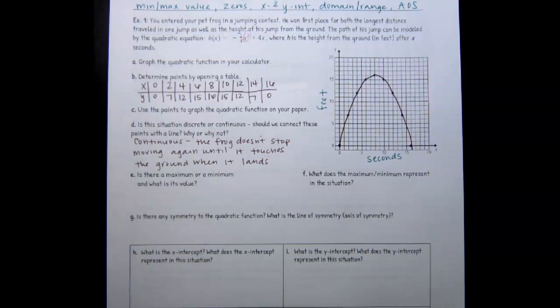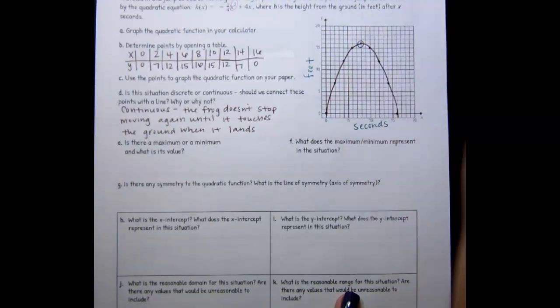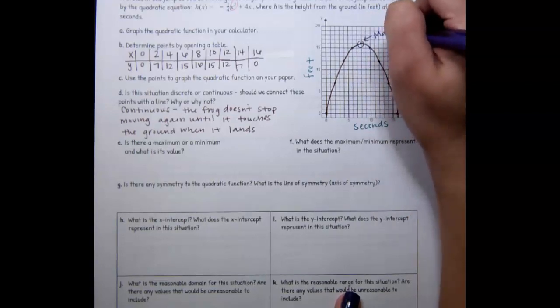So now we get to all of those key features that we learned about in Acquire 1. So E says, is there a maximum or a minimum? And what is its value? So remember, the maximum and minimum are always where the vertex is, and the vertex is the middle point. Well, this is my maximum. And it is the maximum because it is the highest point. So there is a maximum.